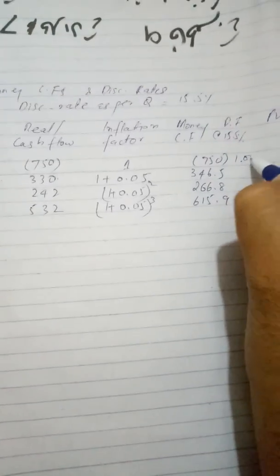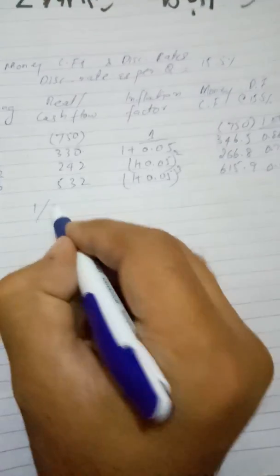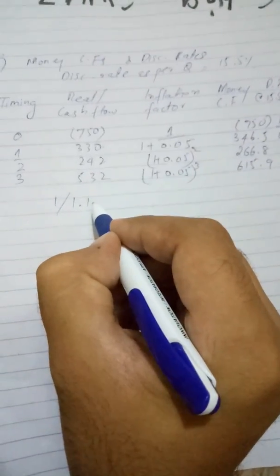This is how you actually discount it. 1 over 1.155, that would be 0.866, and 1 over 1.155 squared, that would be 0.750. And here it is 1 divided by 1.155 cubed, that would be 0.649.